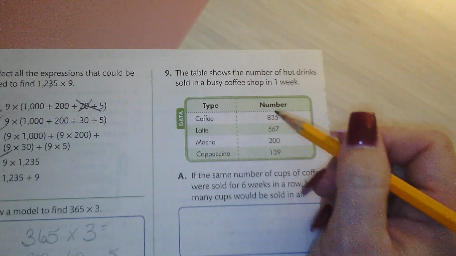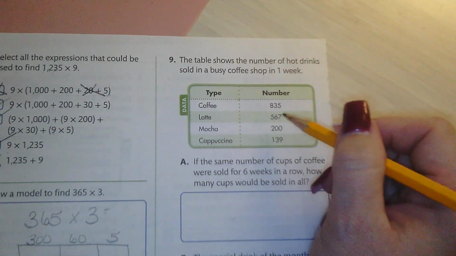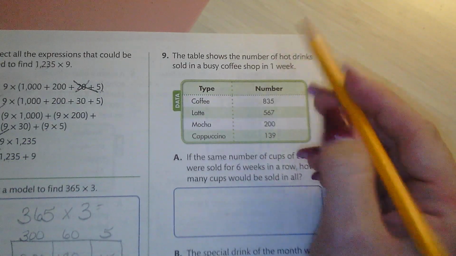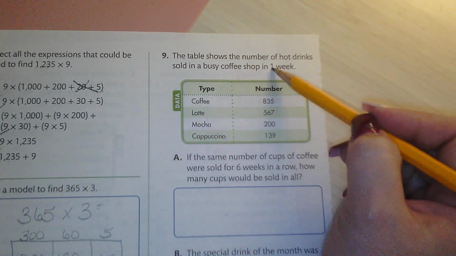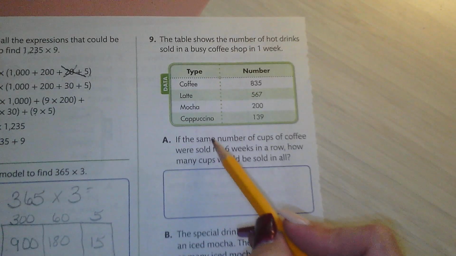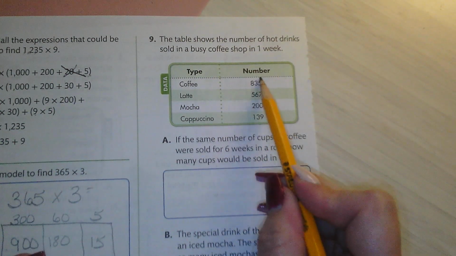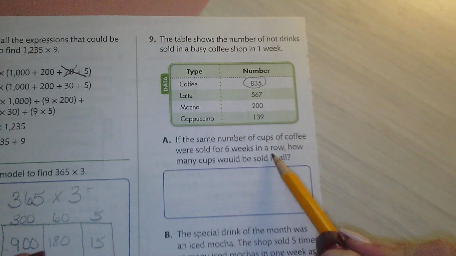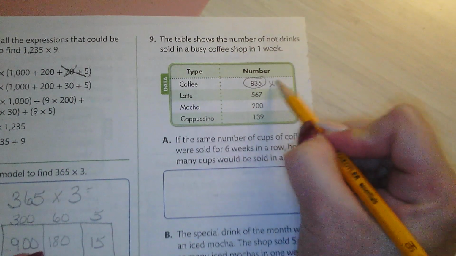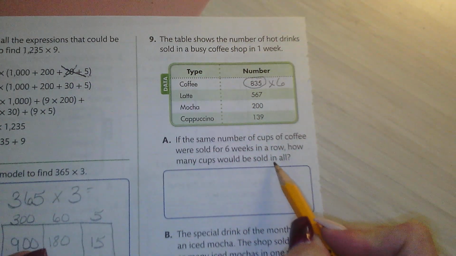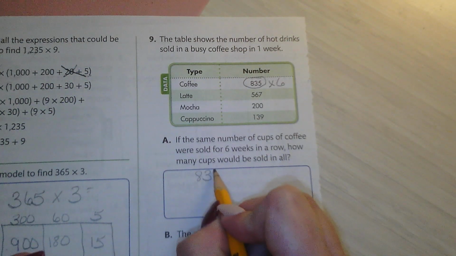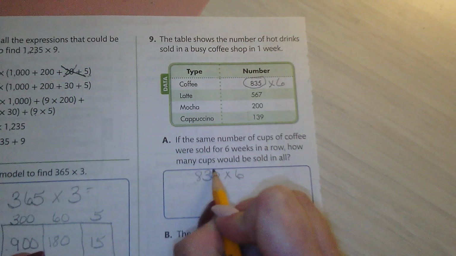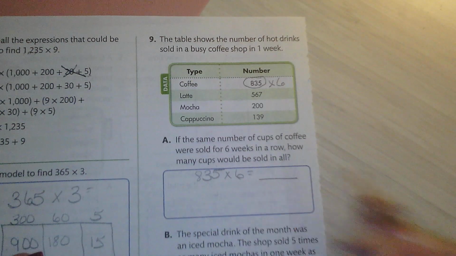Okay, number 9, we did this one on our quizzes, and most of you did really, really well on this. The table shows the number of hot drinks sold in a busy coffee shop in 1 week. If the same number of cups of coffee were sold for 6 weeks in a row, how many cups would be sold in all? That one, you simply have to multiply 835 times 6. And I will let you get the answer to that one. I'm not going to go through it.